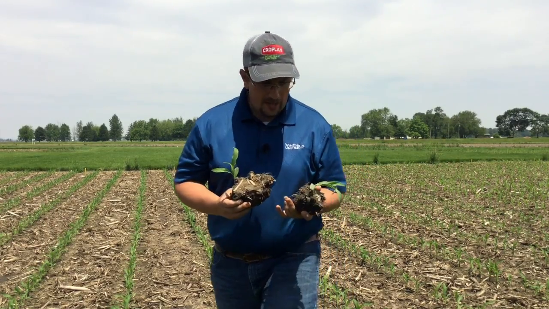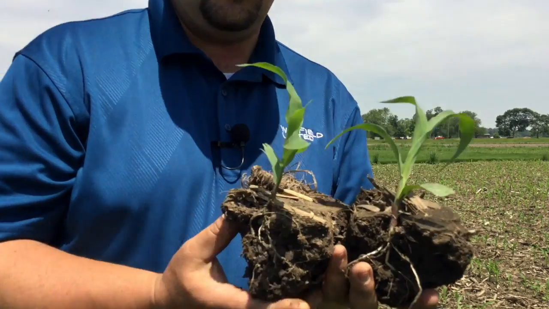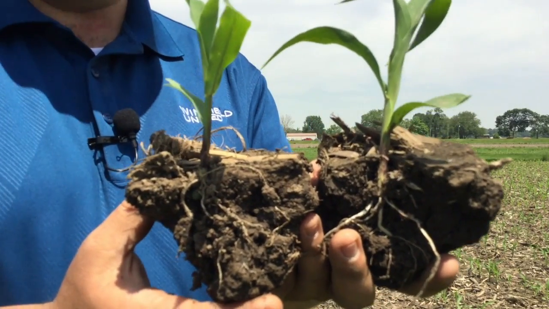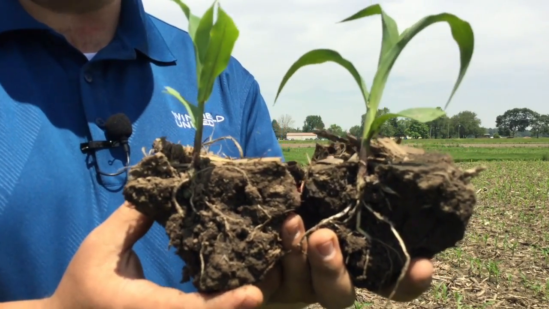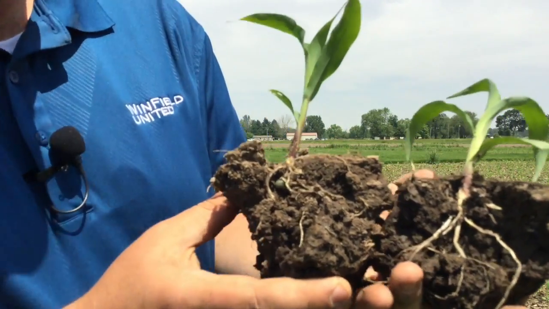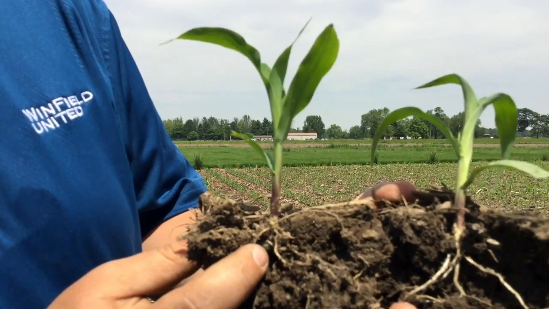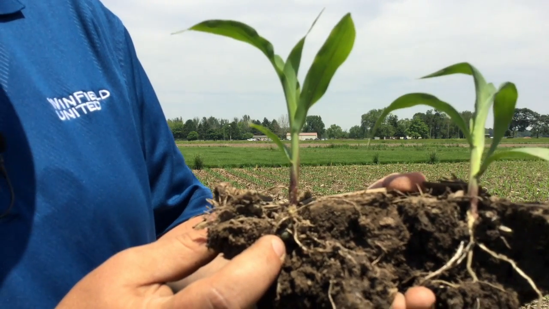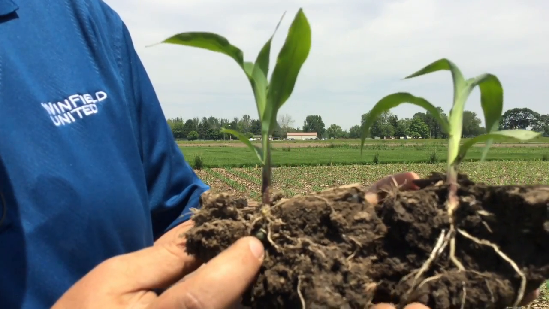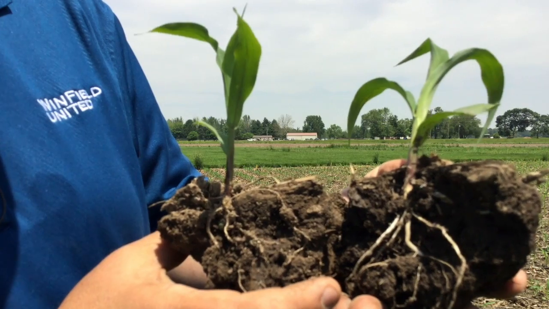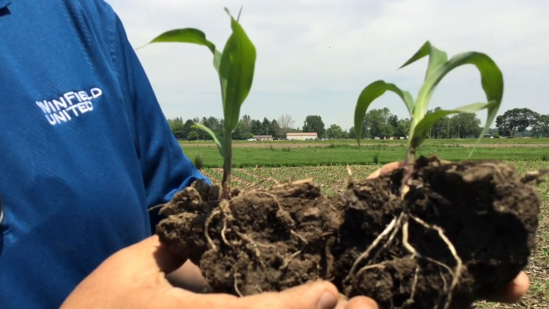So as an example of that, I have two different plants, and if you look at the plants above ground, they look very similar. They look healthy, a similar size, but when we dig these plants below ground, we see that the plant on the left was planted very shallow, only about a half an inch deep, whereas the plant on the right was planted at a more optimal or normal planting depth.